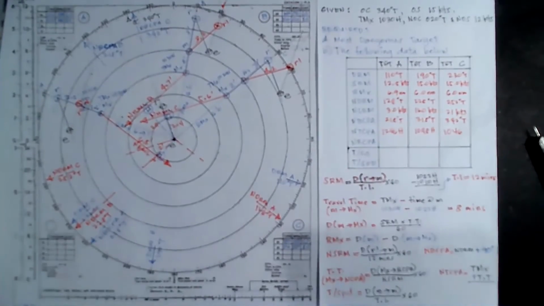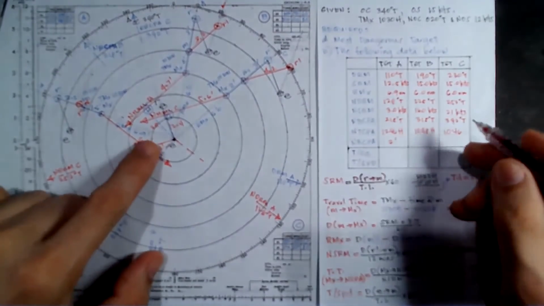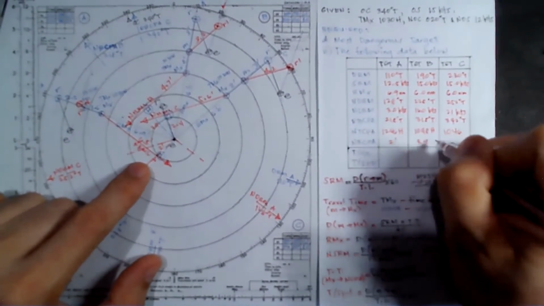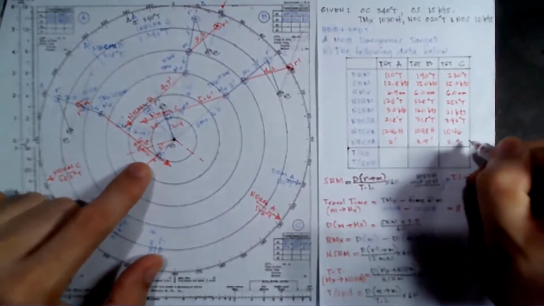So that's it. 2 miles for Alpha, 3.9 for Bravo, and 2.4 for Charlie.